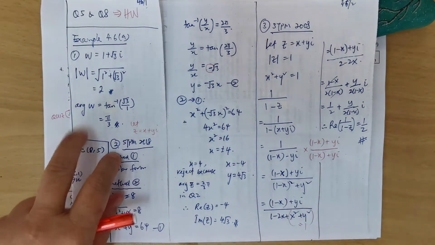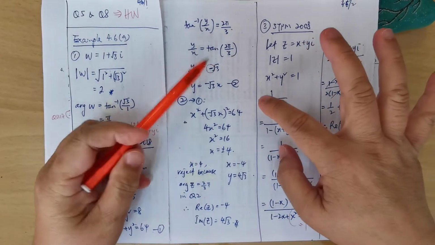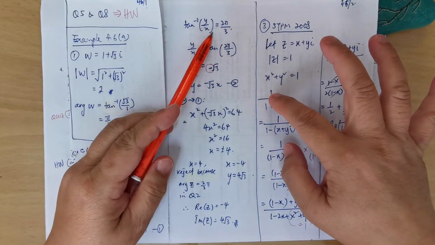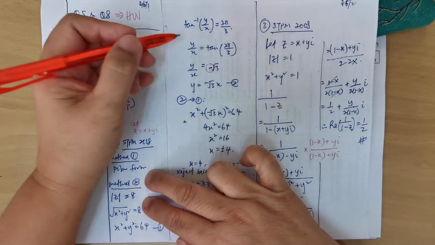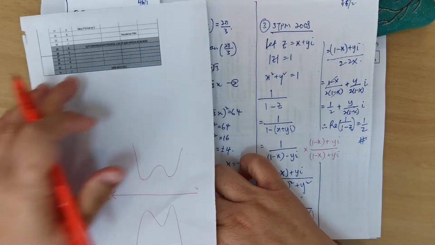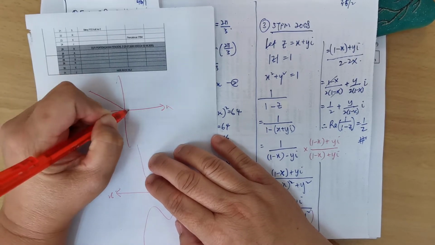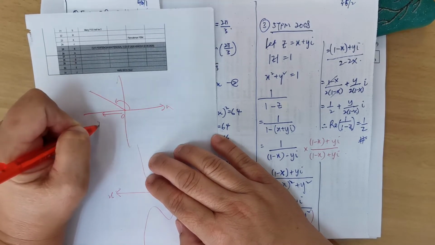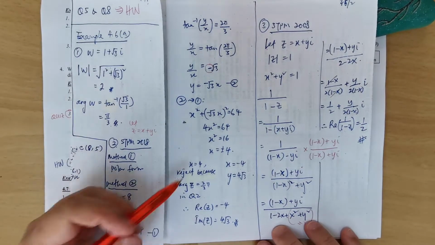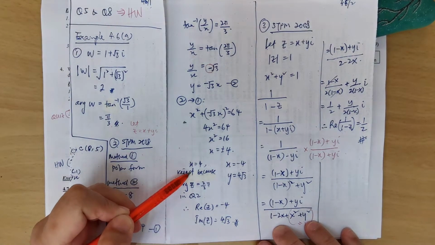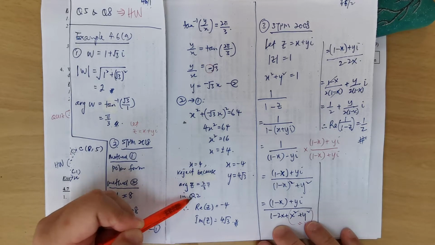Why do we reject x equals 4? Because just now, remember, we know that the argument 120 degrees is in the second quadrant. Here, this is x, this is 0. The second quadrant means here. So in the second quadrant, on this side, x is negative. Therefore, we only accept this one, we reject this one. Because argument of z equals 2 over 3 pi means it's in the second quadrant, so x must be negative.